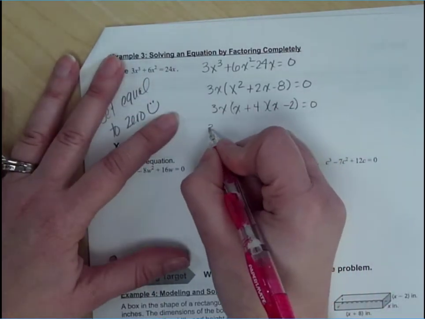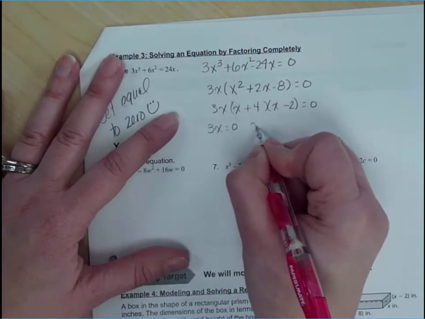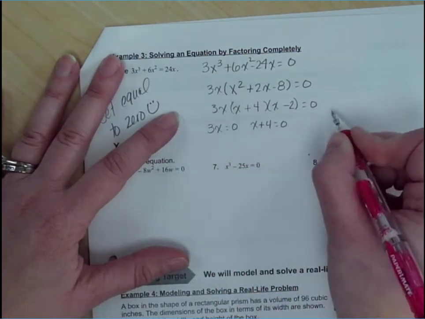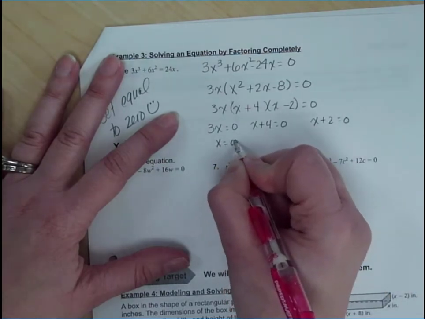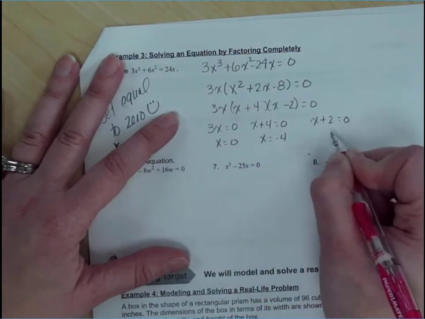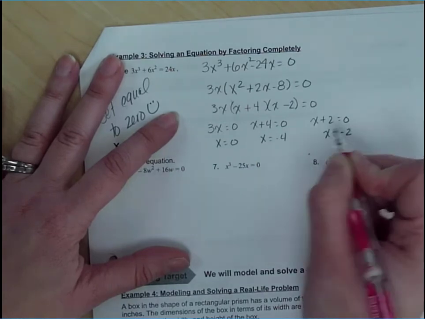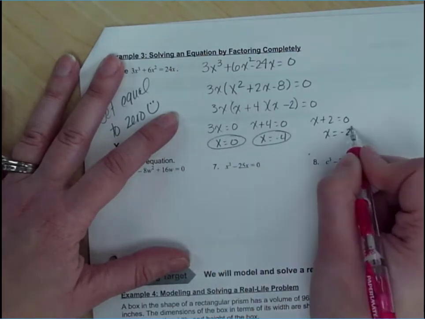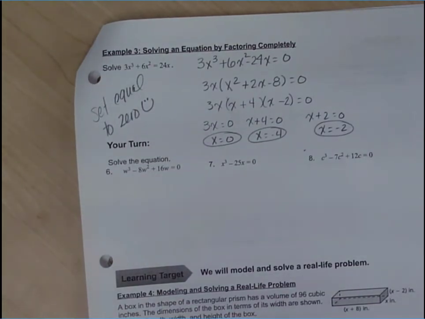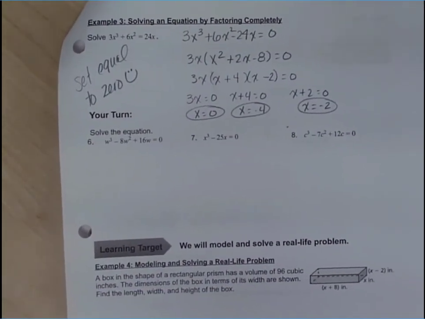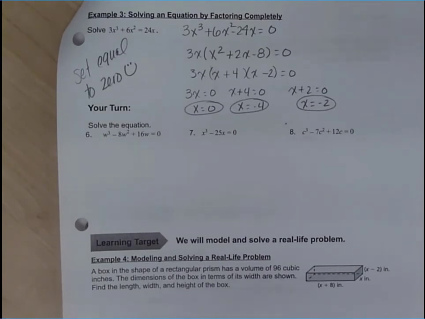Now that that's done, we're going to set each one of these equal to 0. So x equals 0, x equals negative 4, x equals 2. So I have 3 possible solutions. All right, go ahead and hit pause and try 6, 7, and 8.